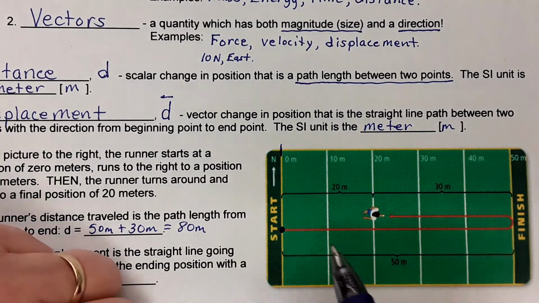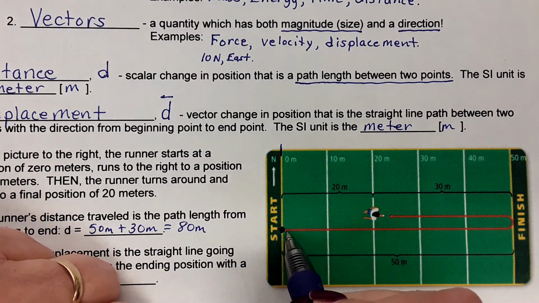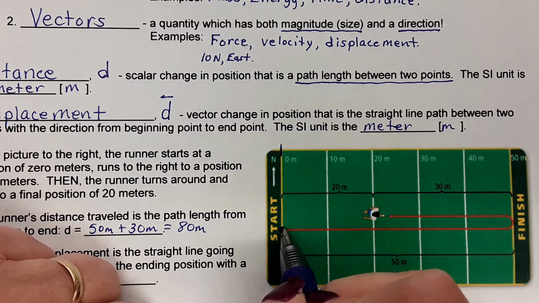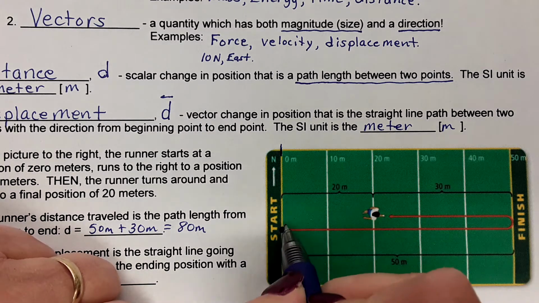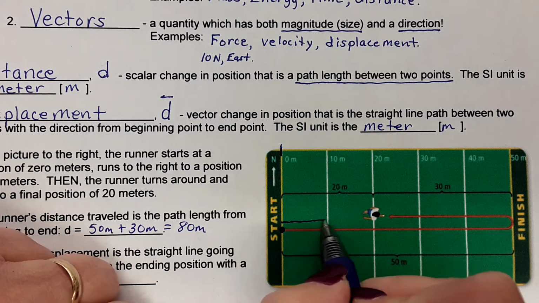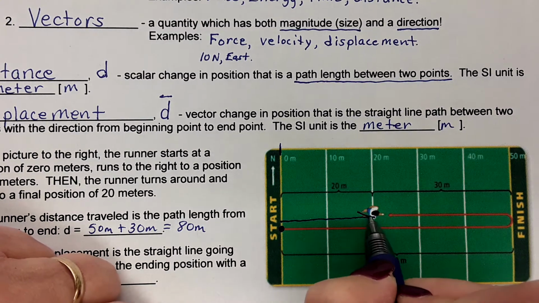So notice, right here, we started here, we ended here. The straight line path from one to the other is this.